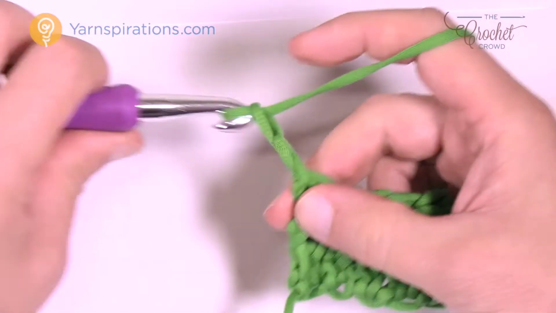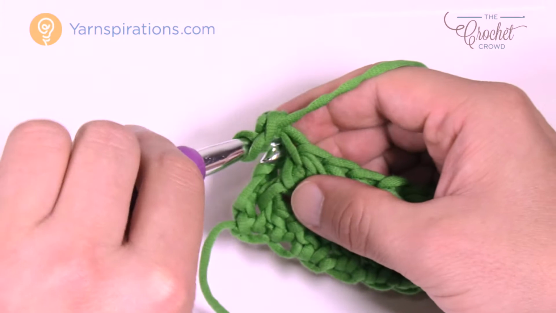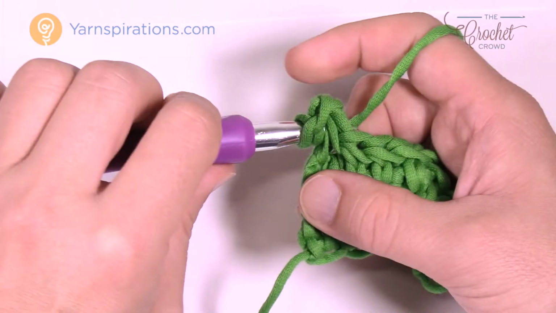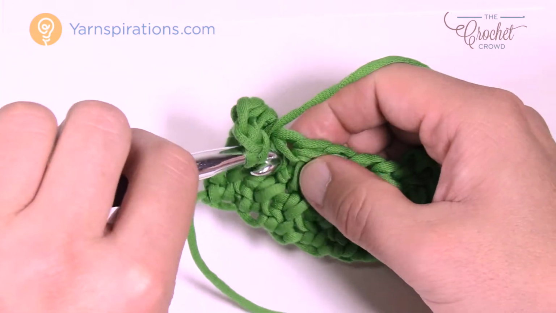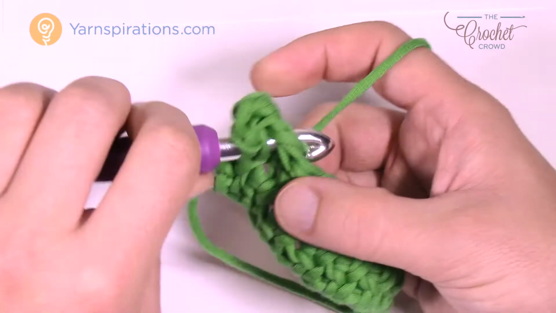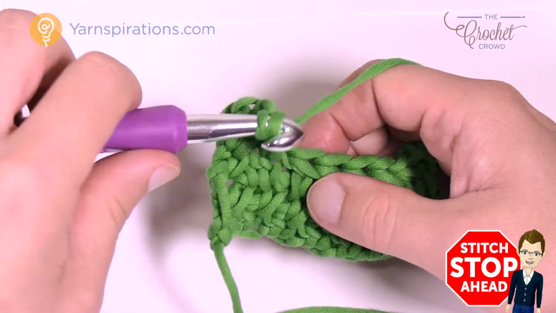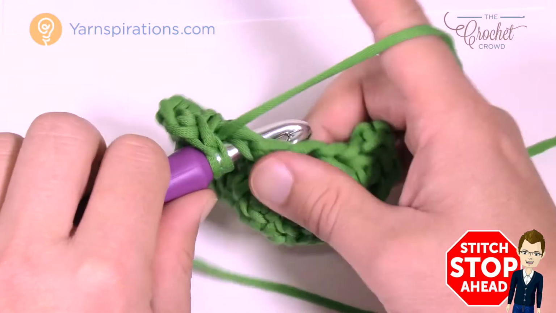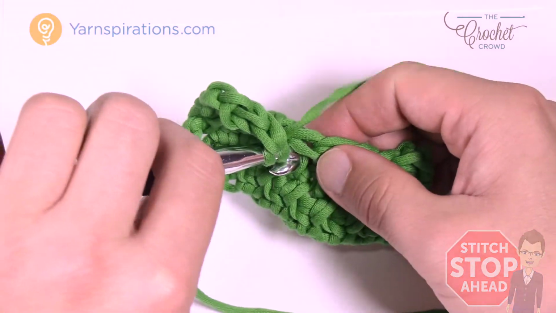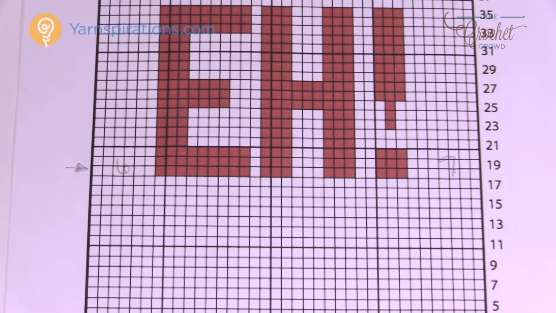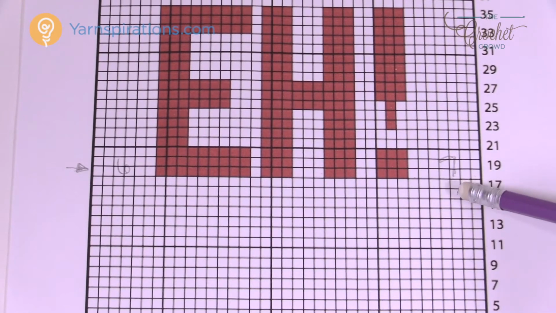So chain 2, go to the legs of the first half double crochet right underneath it, and then just keep on driving through the legs of the stitch. So please do that all the way until you get to row number 17. Finish row number 17, and then row number 18 we're gonna start doing the letters next. So in the next part of this tutorial, I'm gonna assume that you've got rows number 1 through 17 completed.